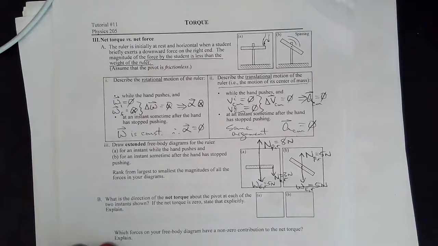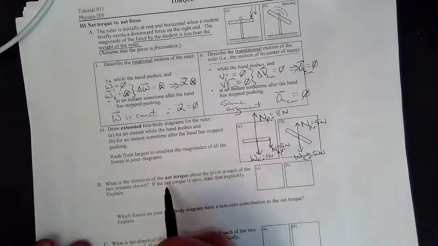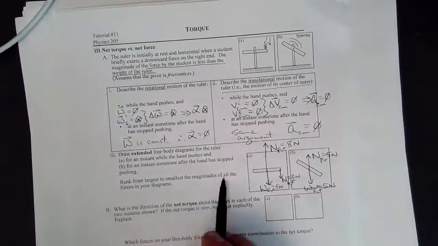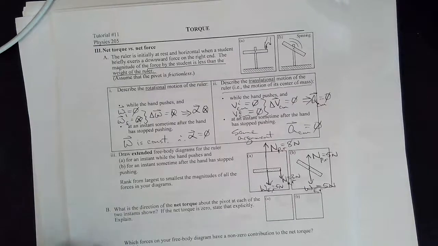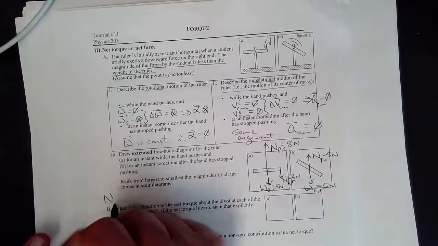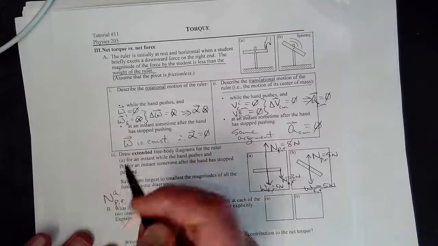Now, here we're asked to rank all of our forces. So let's see. What's our biggest force? Well, our normal force by the pivot on the ruler in case A is going to be the biggest.